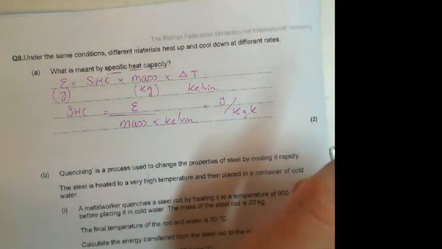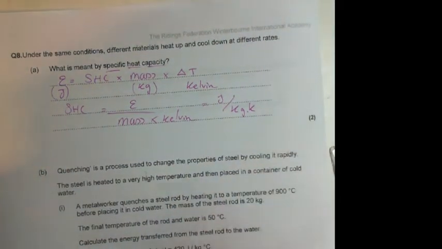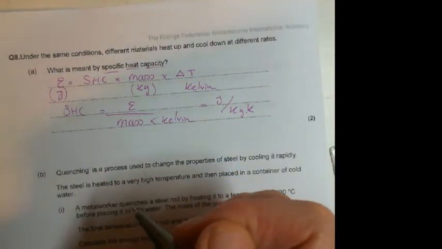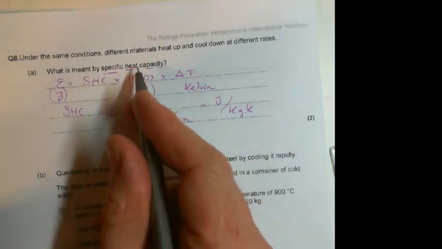You can do it that way, or you could say it is how much energy needs to be put in of a certain amount of mass. The other way that they write this is that you could argue you can put in ones.